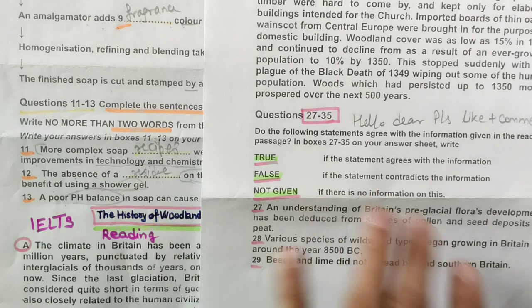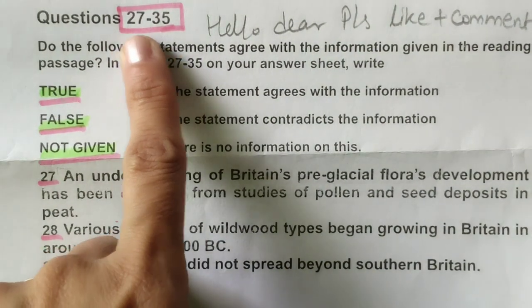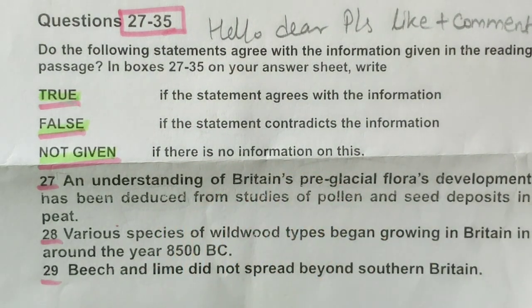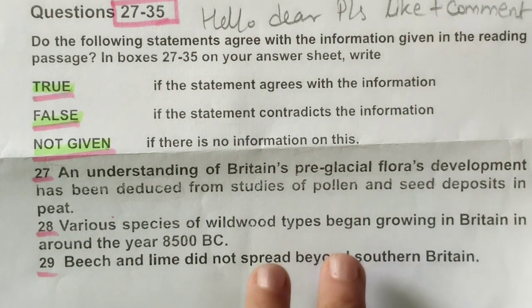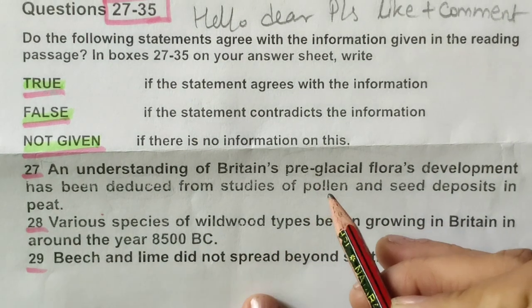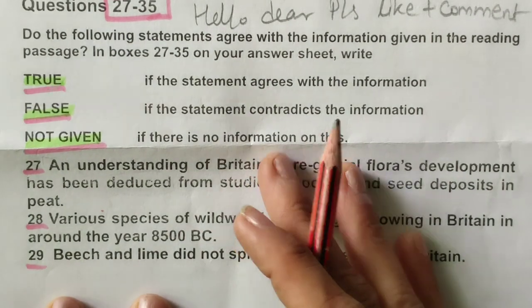Now, how to do true, false, not given? I promise you that these questions from 27 to 35, 8 questions, we can finish within 8 minutes. Even in less than 8 minutes you can finish it. If you want to get it correct, then 8 minutes, one minute to each question you should give. Okay, now let's start it.